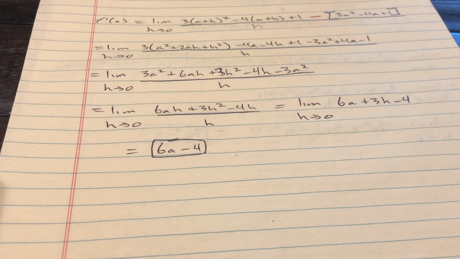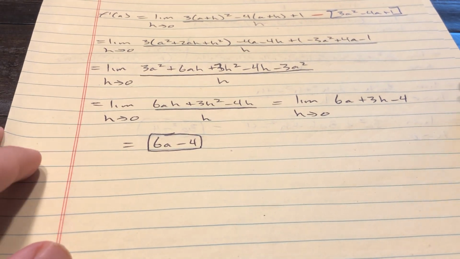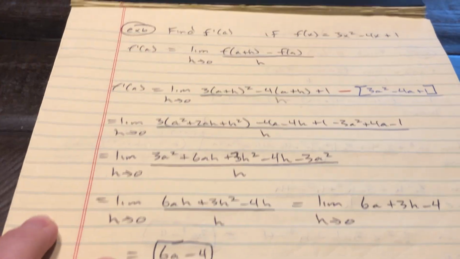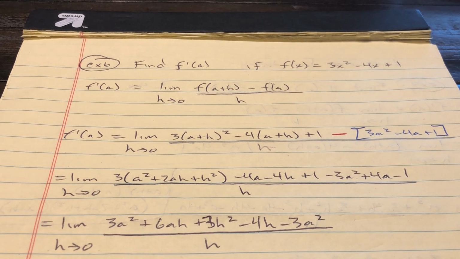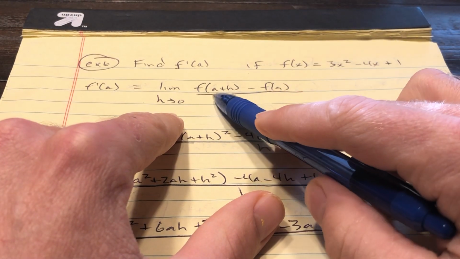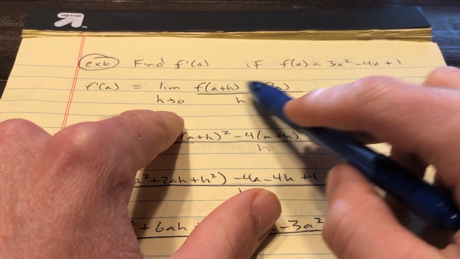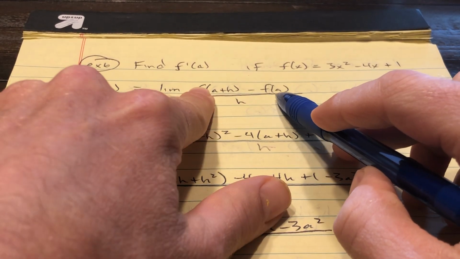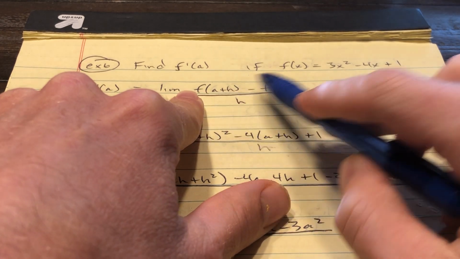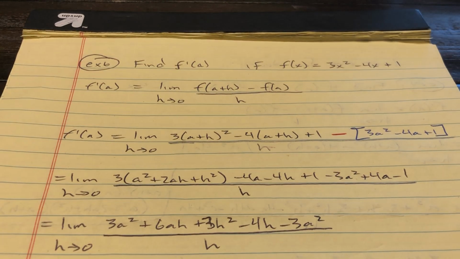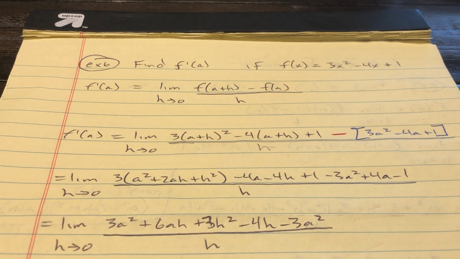All right, let's continue. We got 2 more, and that will be good for today. Find f prime of a if f of x is equal to 3x squared minus 4x plus 1. Yes, you're going to have to know this definition, but we're going to make it more formal. We're going to have an x in there instead. And if I ask you for f prime of a, you'll just know that an a is there instead. So yes, there's going to be 2. This is one of them. And I'll give you the formal limit definition of a derivative early next week.